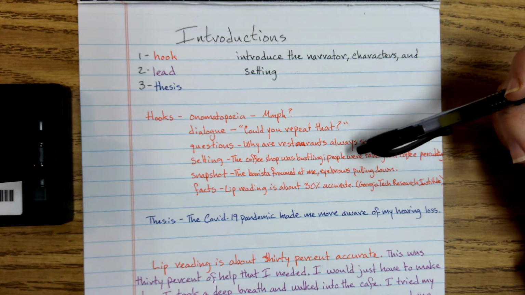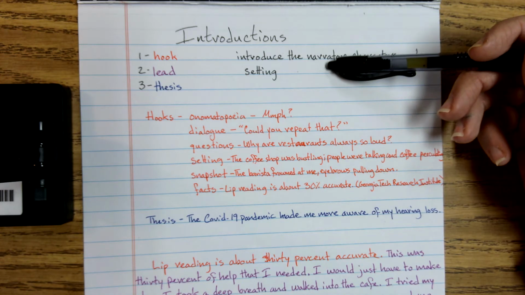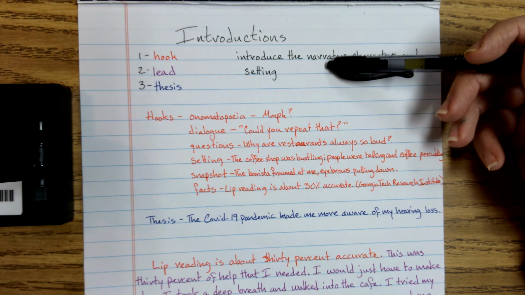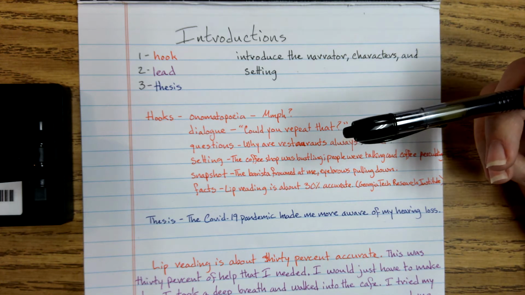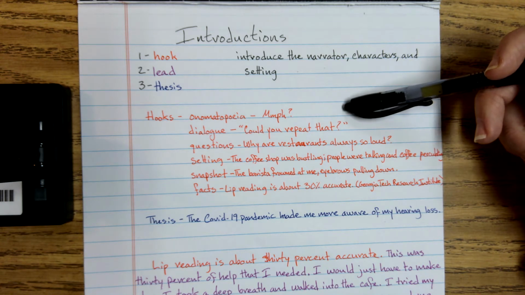I'm going to model an introduction here in a minute using a prompt, and let's pretend that my prompt is something that the COVID-19 pandemic has changed about your life, something that is different in your life because of the COVID-19 pandemic, okay?